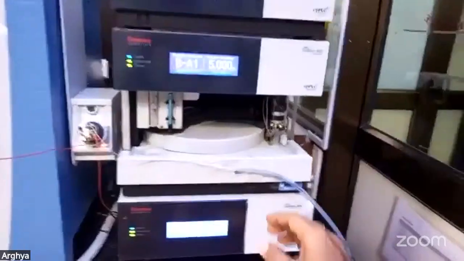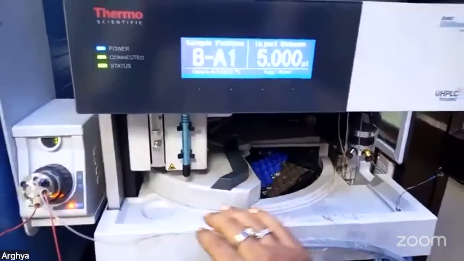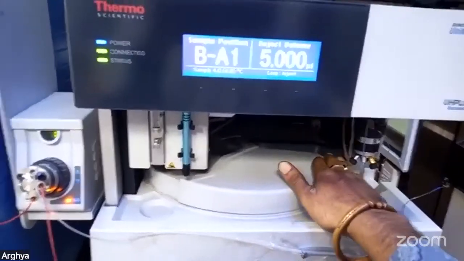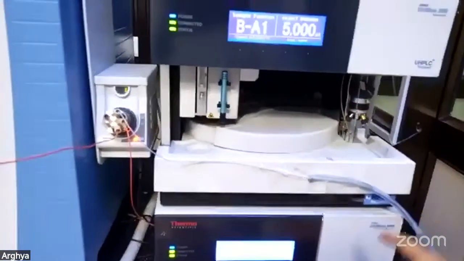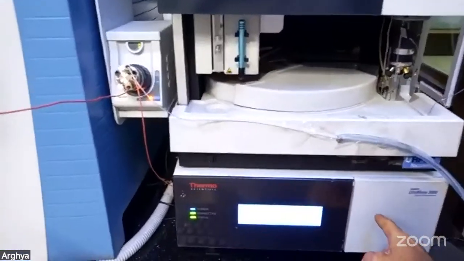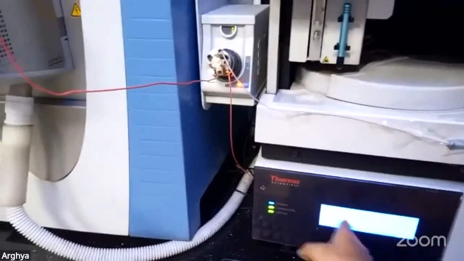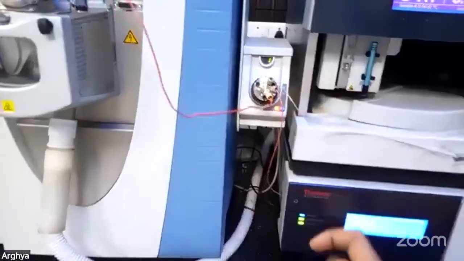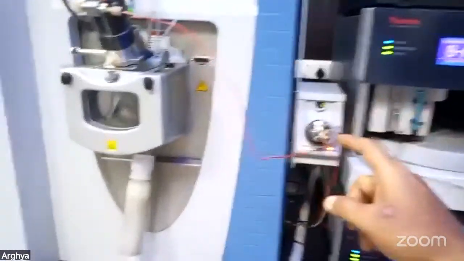You place your samples inside the autosampler, the injection happens, it goes to the column compartment, and from there to the real-time mass spec. Then the sample acquisition happens from the mass spec.